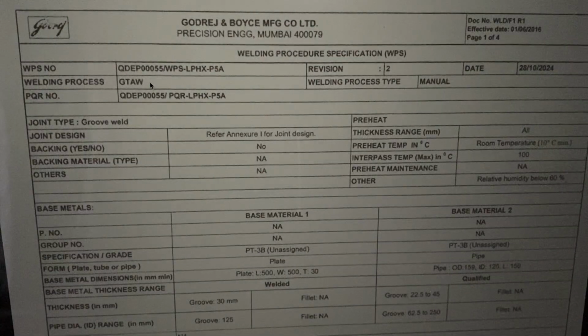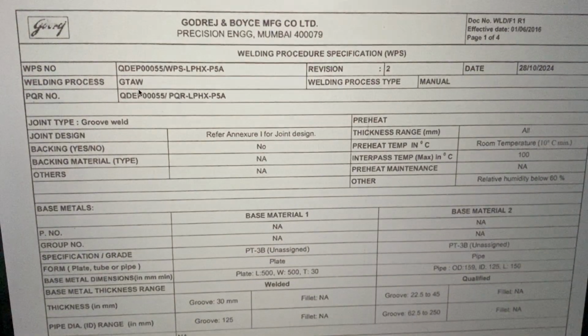The thing to be kept in mind is that a WPS, when we are writing it for the first time, is a proposed WPS, with all the discussions and visualization of what is actually going to happen on the fabricated item or equipment. We are going to make certain changes. As we go further down the list of the WPS, we will discuss them.